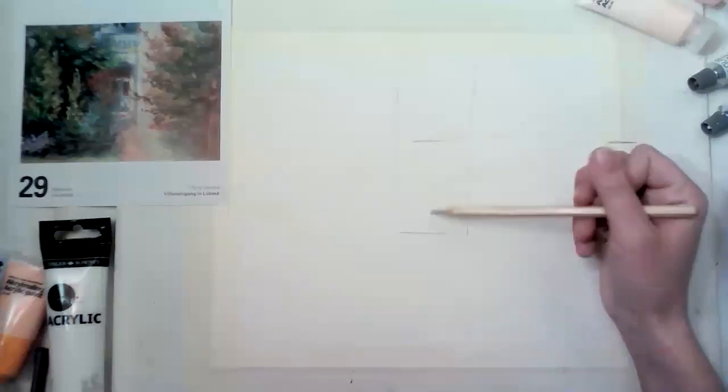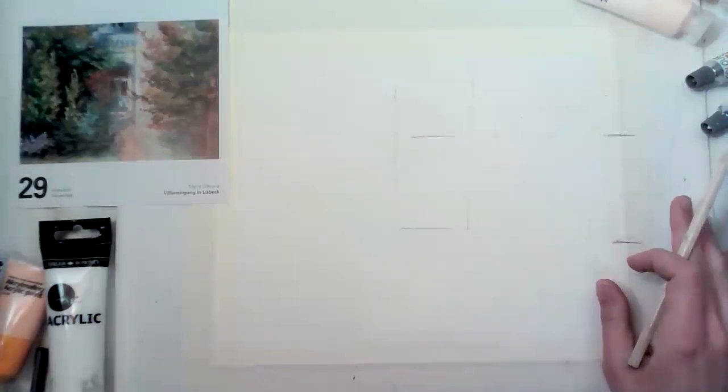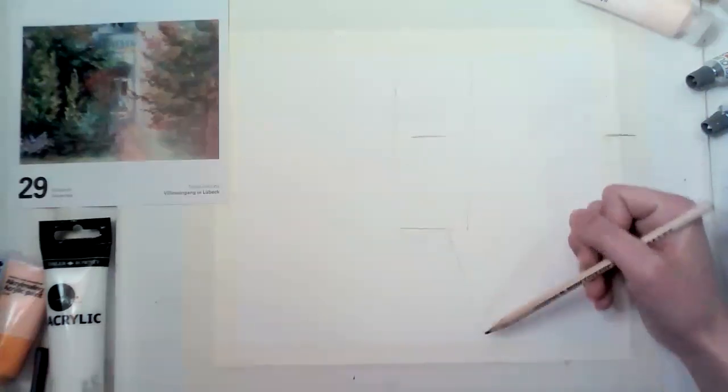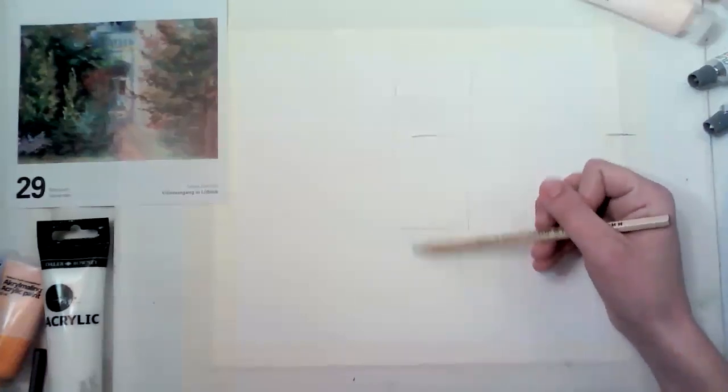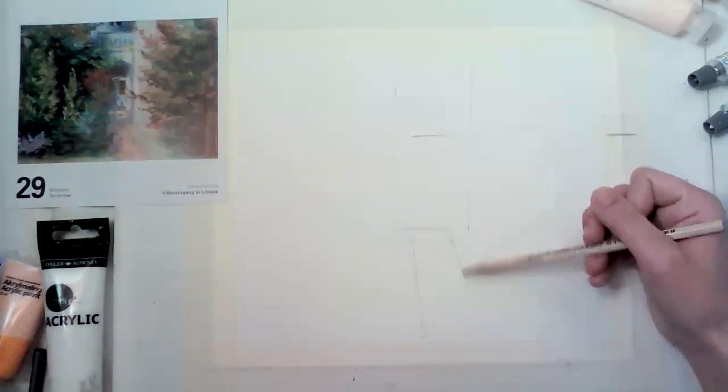So I'm still not getting into the details of the door because I still need to make sure it's the right size, yeah? And then of course, now I sketch my path. So then I'm also kind of happy with it.